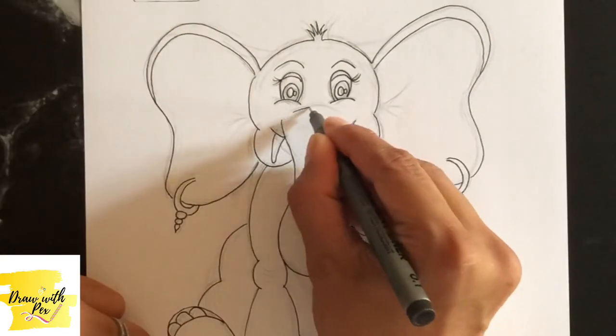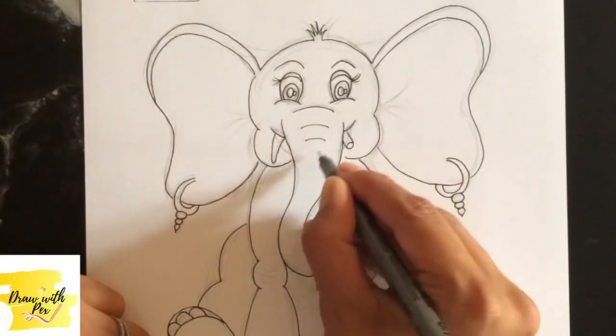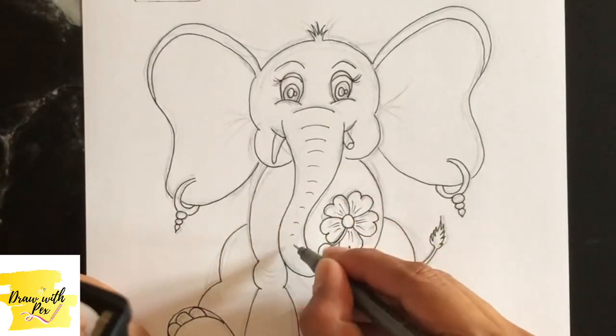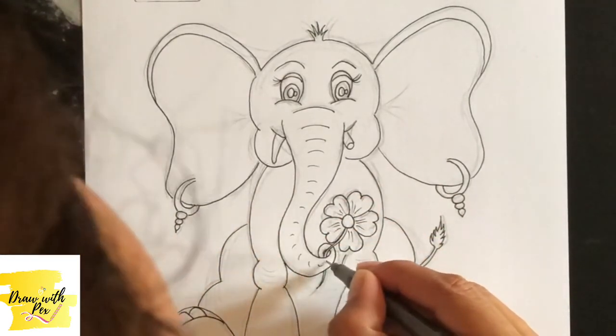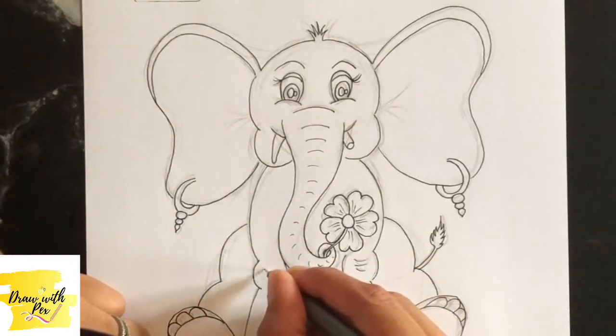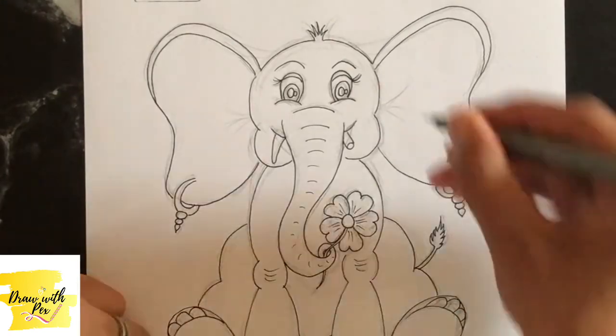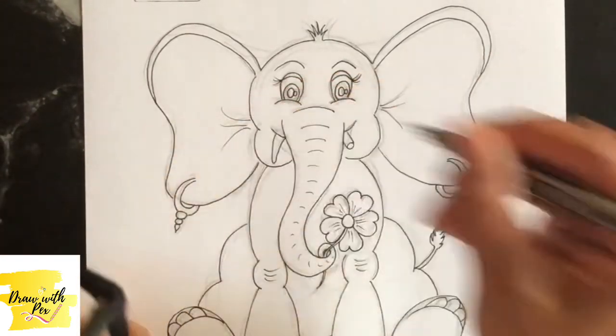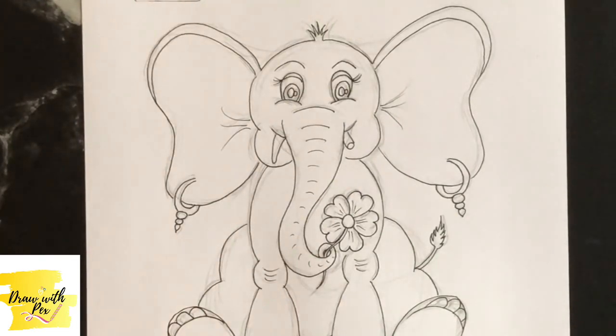And then for the elephant's nose, it's always nice to have lines coming down and just curving all the way around like that. Knobbly knees. And some lines for the creases in his ears.